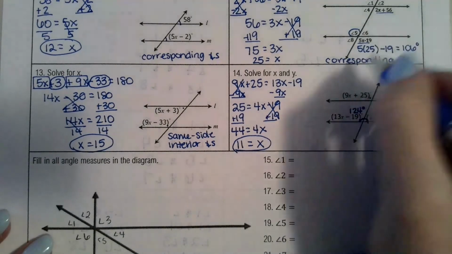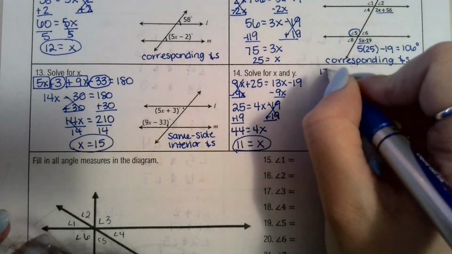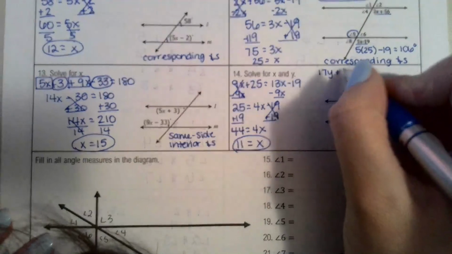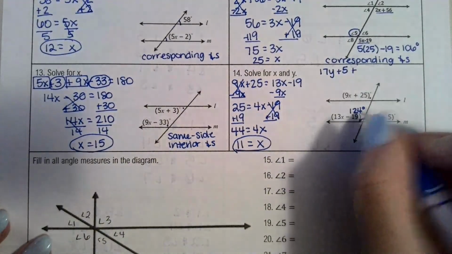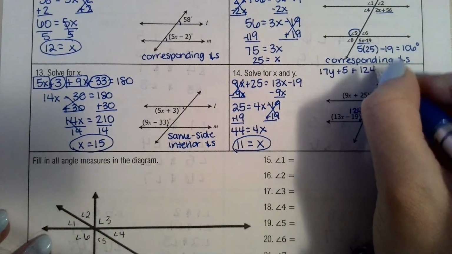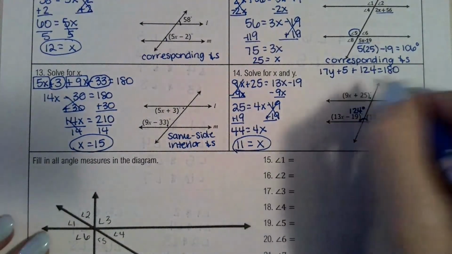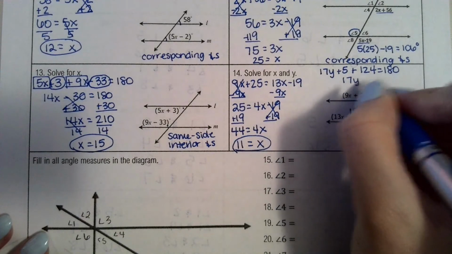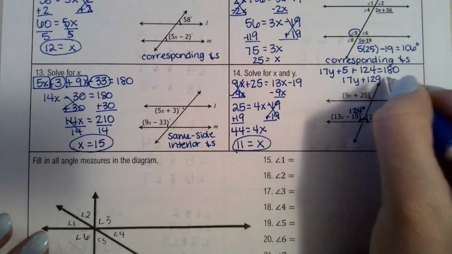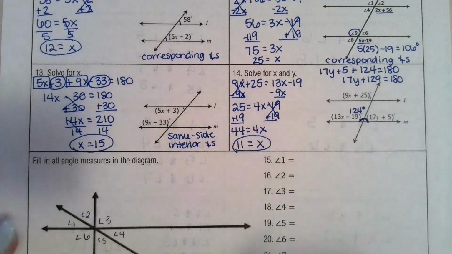So this means that if I set up 17y plus 5 plus my other angle of 124 degrees, this must be equal to 180. This is the same as 17y plus 129 when I combine like terms.